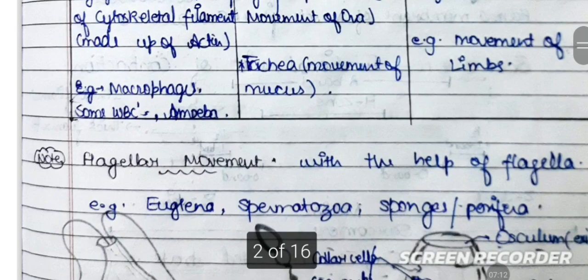Now, in this topic, we are also going to talk about flagellar movement. What is a flagellum? Flagellum is a long tube-like structure. We have learned about all those in the cell chapter. It has three parts: the hook, the basal body, and the long filament. Okay.